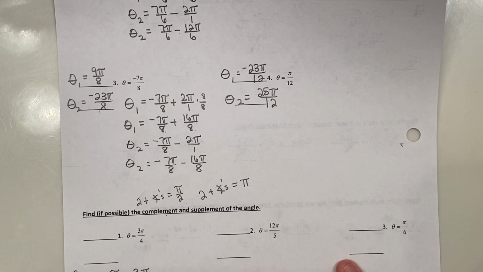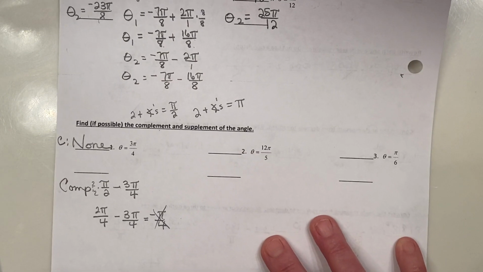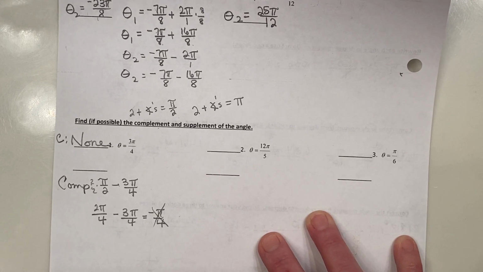That's going to give me a negative 1 pi over 4, which means that I do not have a complement. I'm going to put a C for complement here, and put none. That makes sense because I'm going to actually revisit a previous circle.